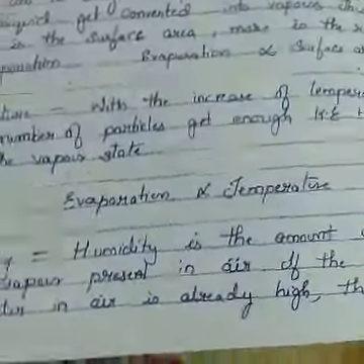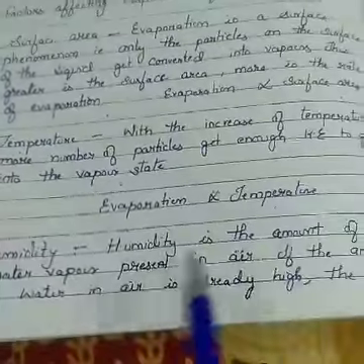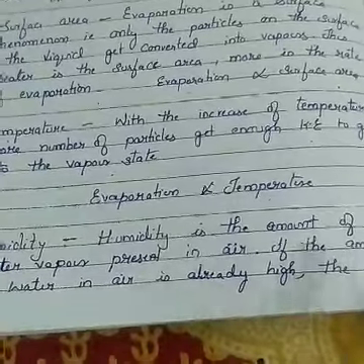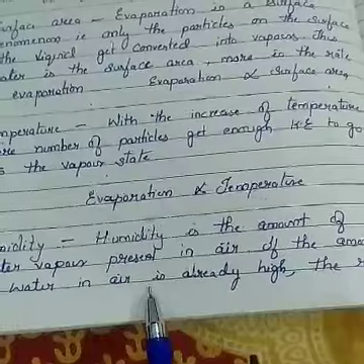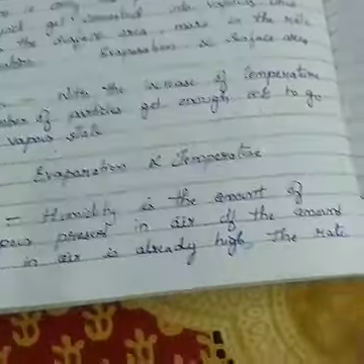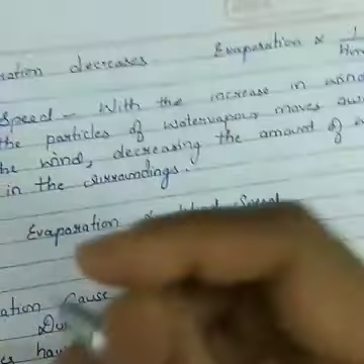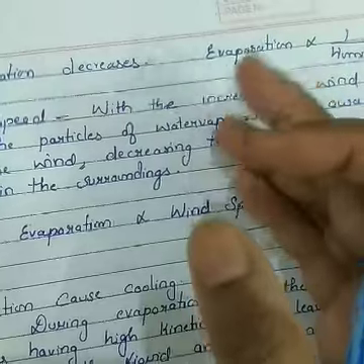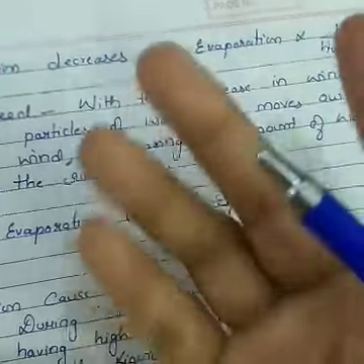Next, third, humidity. Humidity is the amount of water vapor present in the air. If the amount of water in the air is already high, then the rate of evaporation decreases. That means evaporation is inversely proportional to humidity. What is humidity? Humidity is the amount of water vapor present in the atmosphere. So the amount of water vapor present in the atmosphere is called humidity.